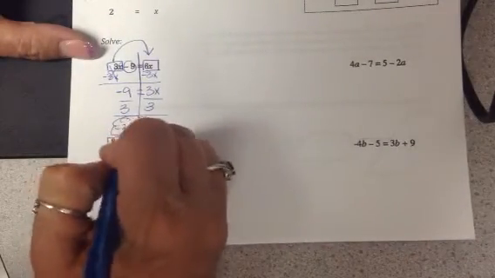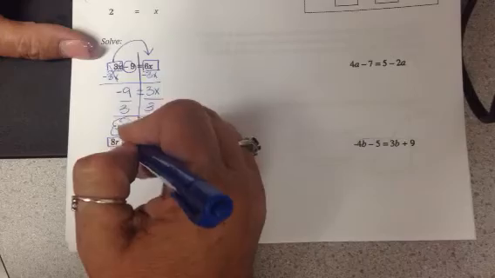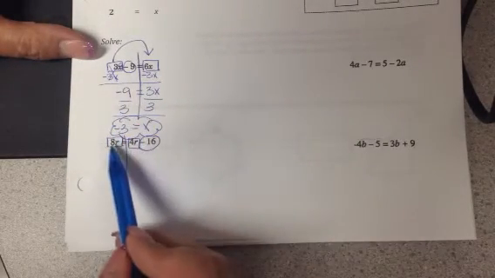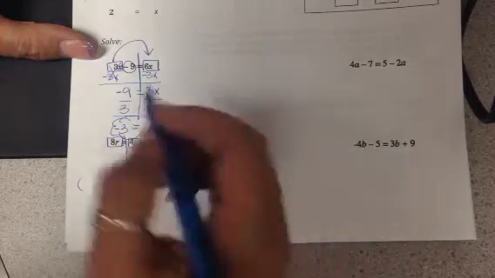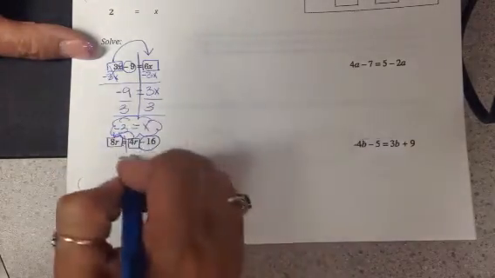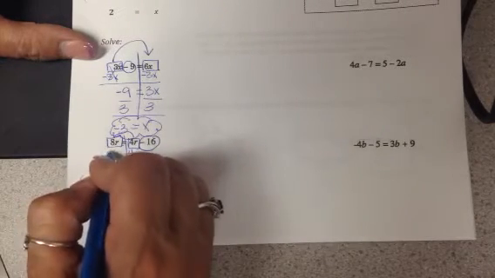We are going to box in all the variables and circle the numbers. Don't forget your line. This time, all of our boxes are on the left side. So we're going to move this 4r over to that side. And we're going to do that by subtracting because it's a positive. So minus 4r.